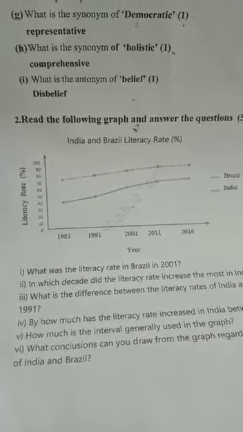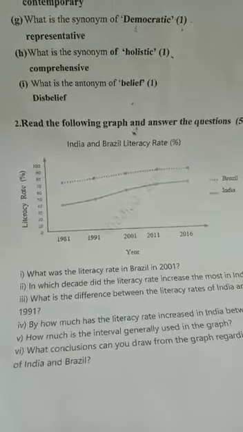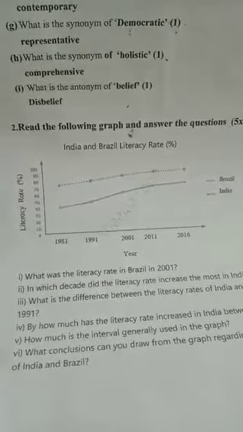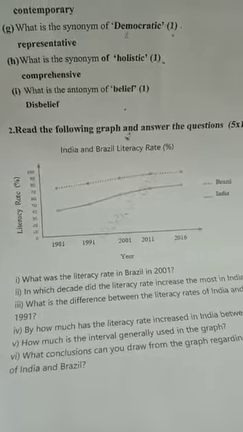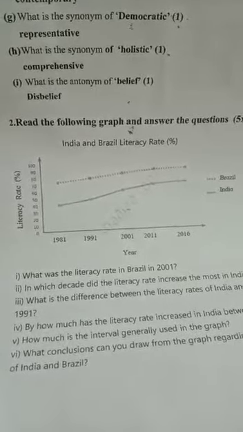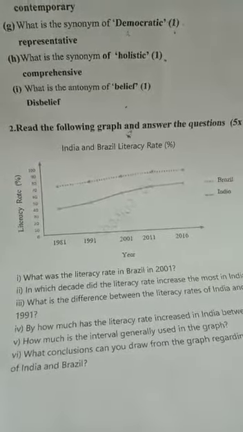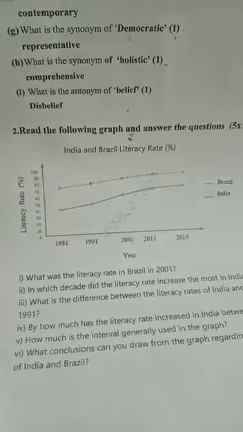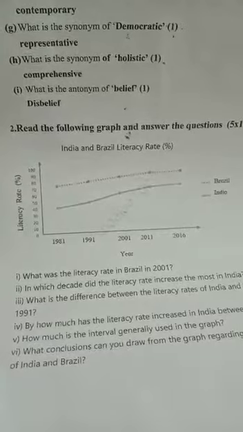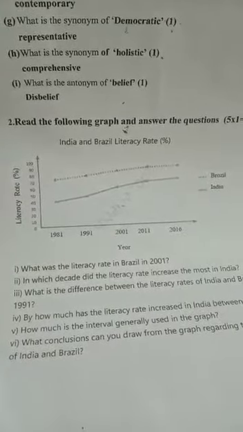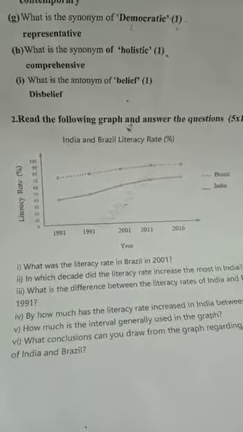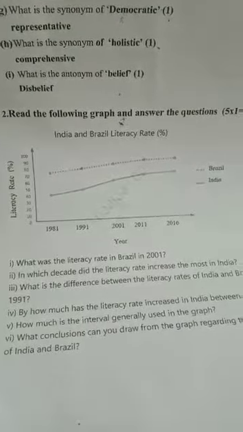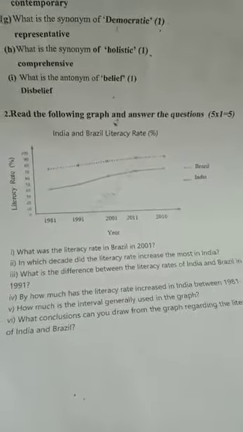So the first question is, what was the literacy rate in Brazil in 2001? You have to find the year 2001 and the country Brazil. So which percentage? The second question is, in which decade did the literacy rate increase the most in India? And third is, what is the difference between the literacy rates of India and Brazil in 1991?